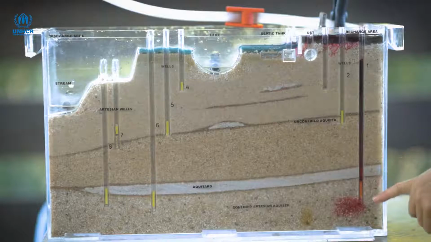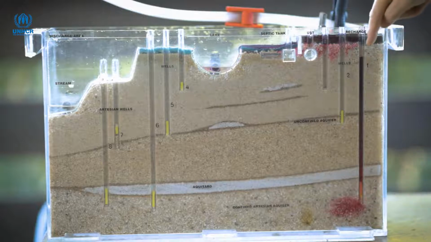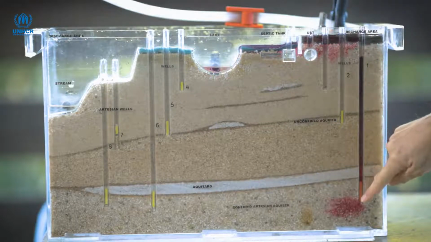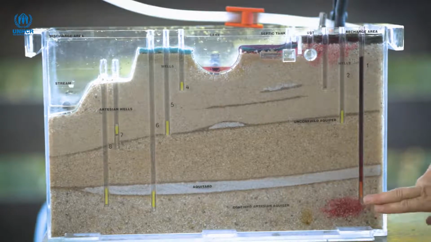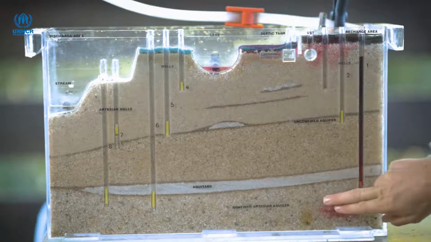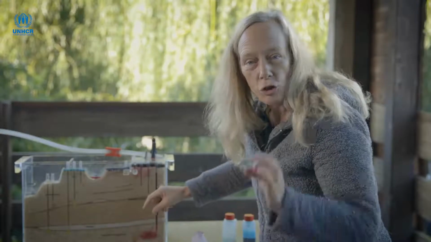So you can immediately see a plume created here at the bottom of this well, which is due to the fact that I was injecting a contaminant or a color in this area, and you see it immediately starting to flow in this direction. So now, why doesn't it just stay together like a little spot?